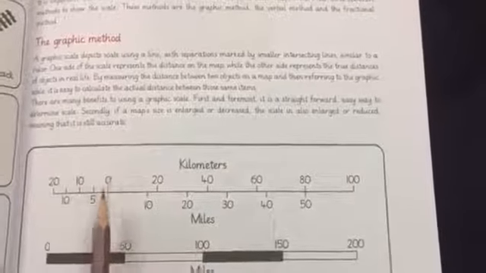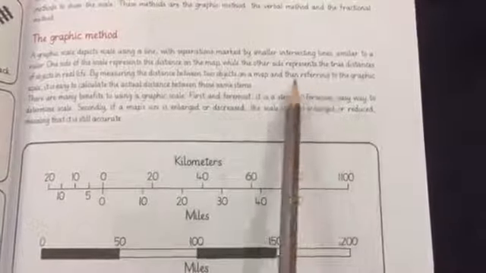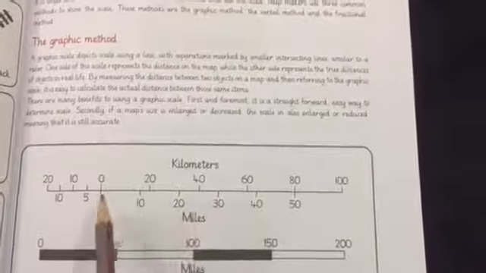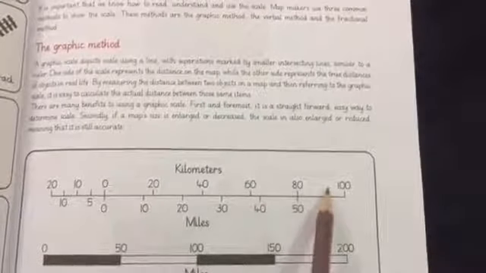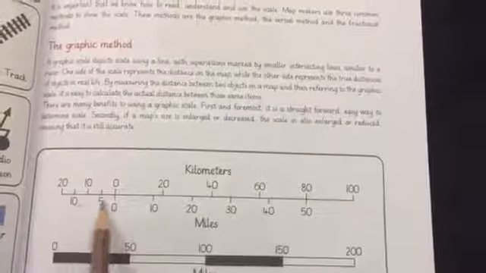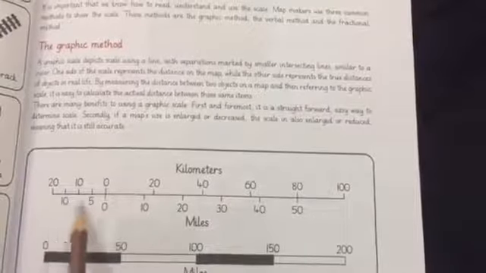So this is 0 kilometers and 0 miles. On one side of the scale, the true distance of the object in real life is shown, and this is the distance of the things that are represented on the map.